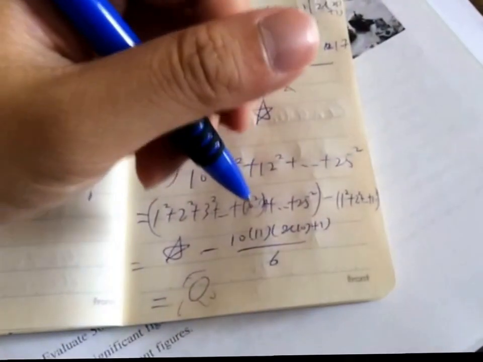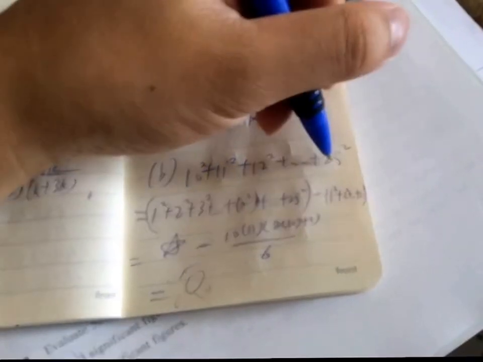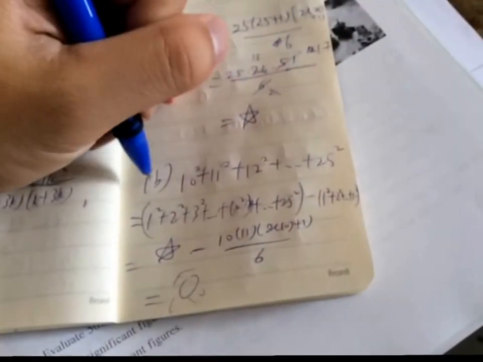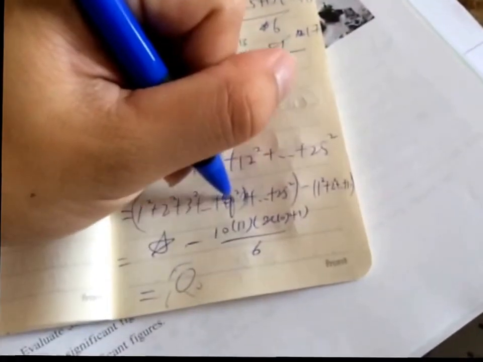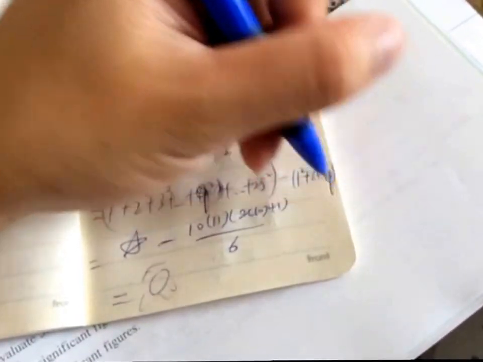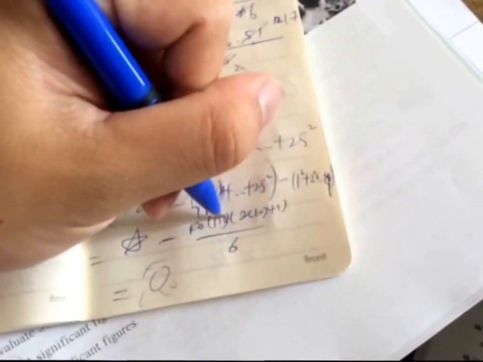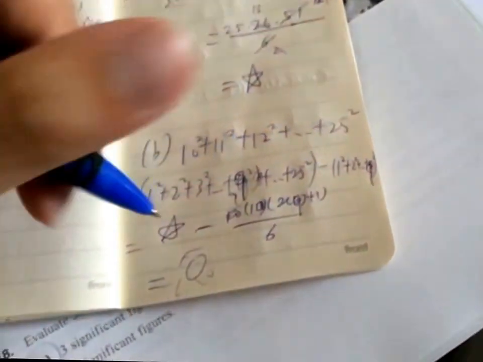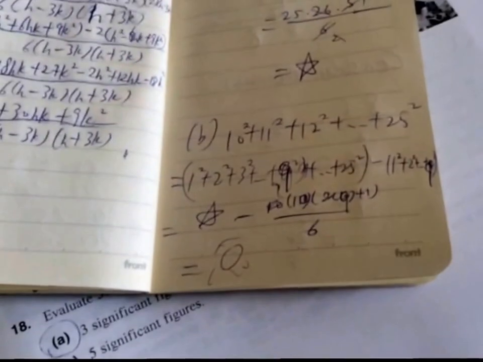Some correction. For part B, 10 to 25, you have 1 square to 9 square only is enough, but not 10 square. If I add 10 square, it's complicated. It will be duplicated, so it's 9, this 10, and this 9. Okay?